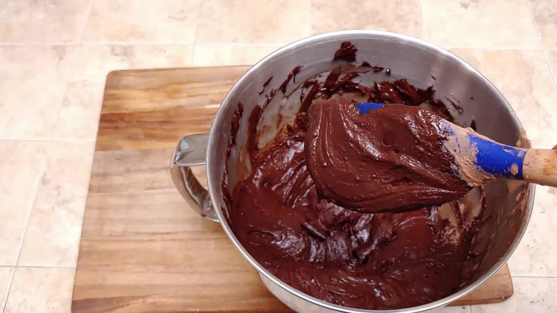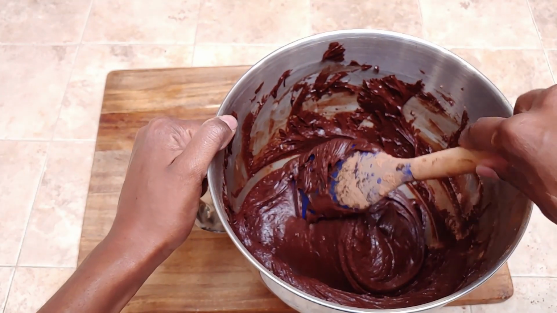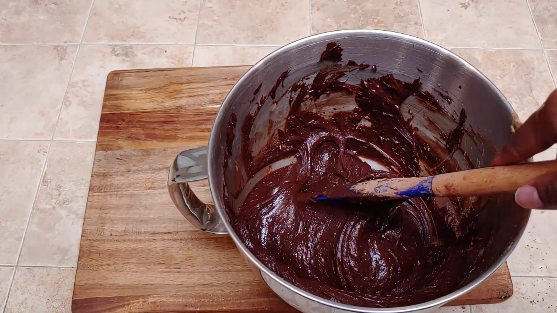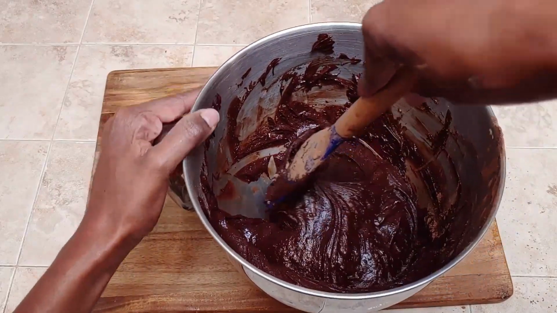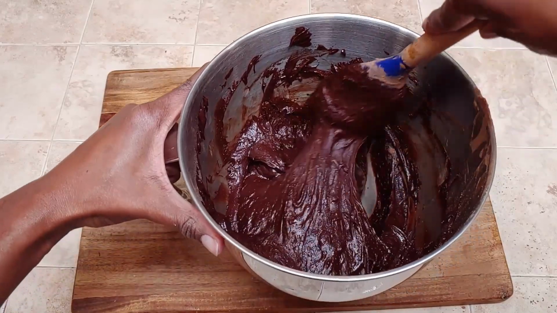So once you have a nice thick batter, like you can see here, it's not even falling off the spatula when I pick the spatula up. Once you have a nice thick batter with no dry spots left, you can go ahead and put it straight into your baking dish, or you can add whatever mix-ins that you have.